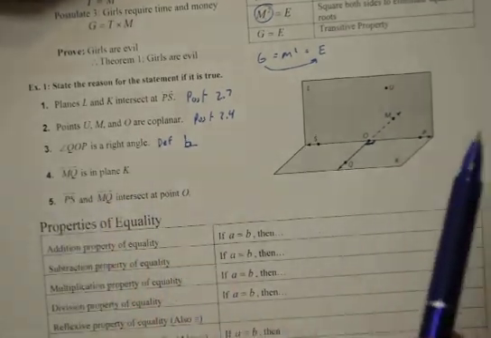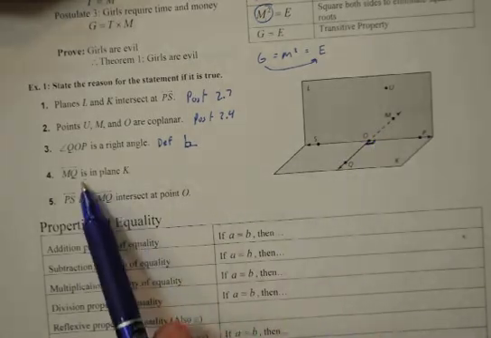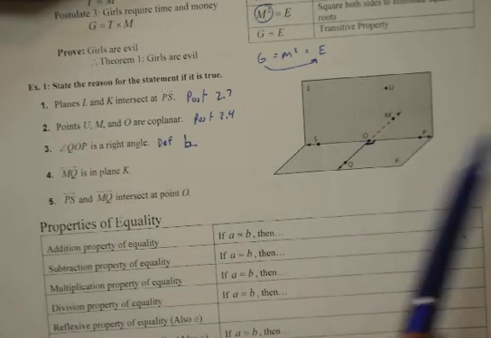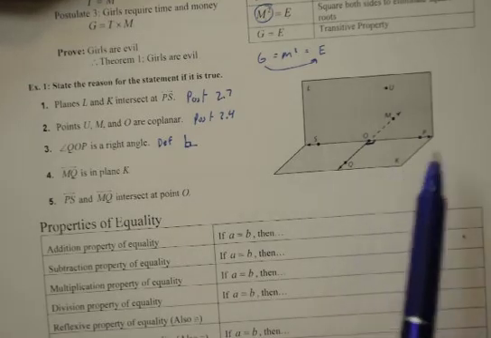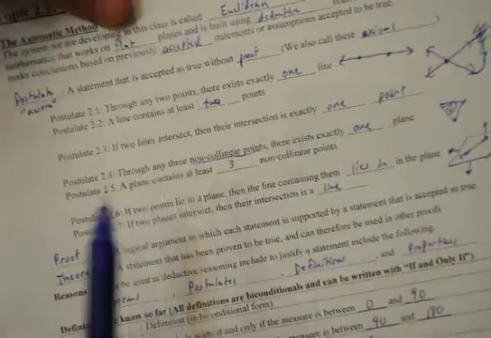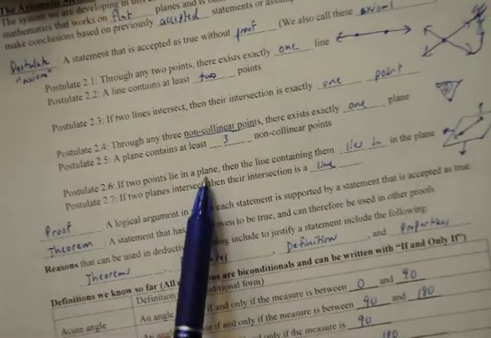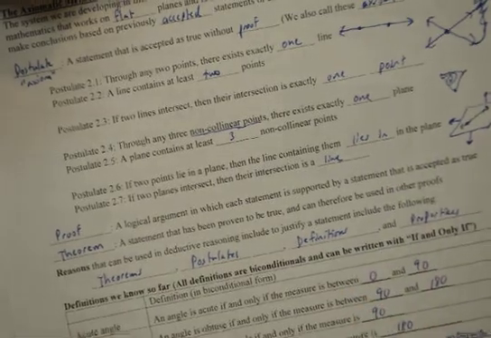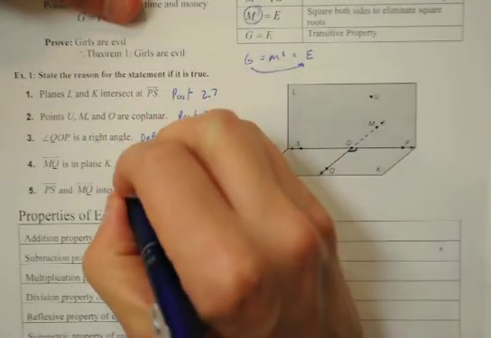Line MQ is in plane K. Do you agree that Q is in K? Do you believe that O is in K? So if 2 points lie in a plane, then the line containing them also lies in the plane. That's postulate 2.6.